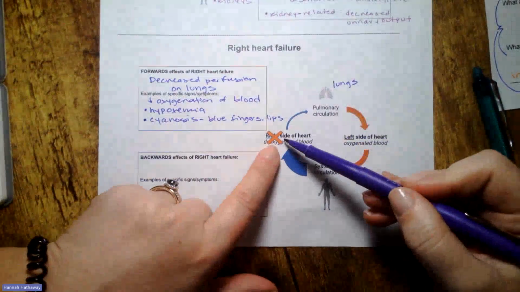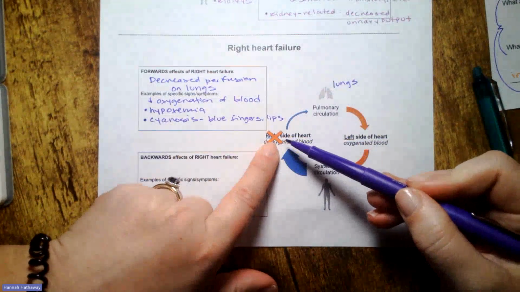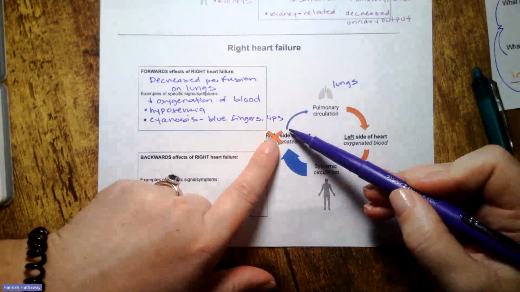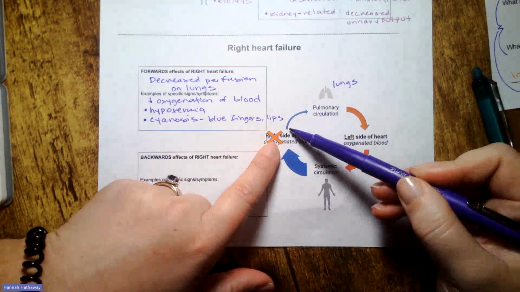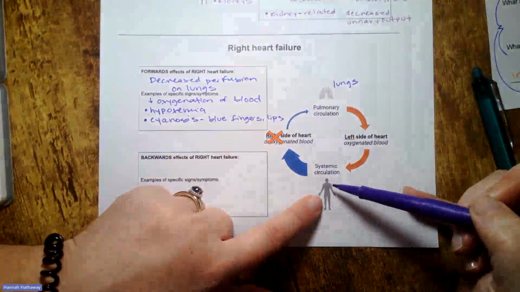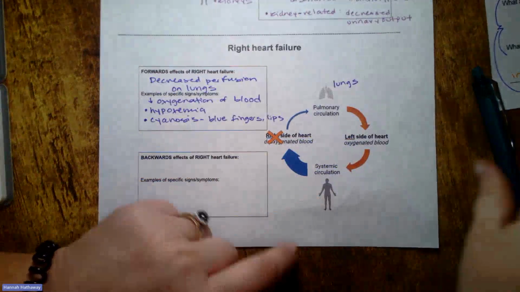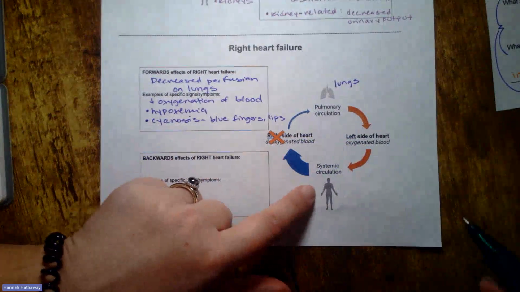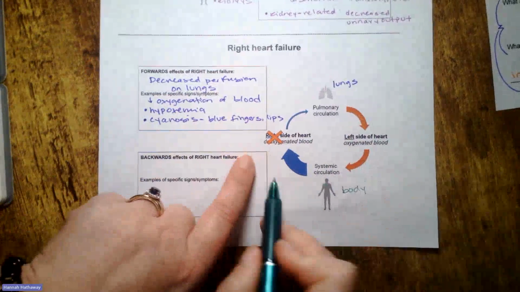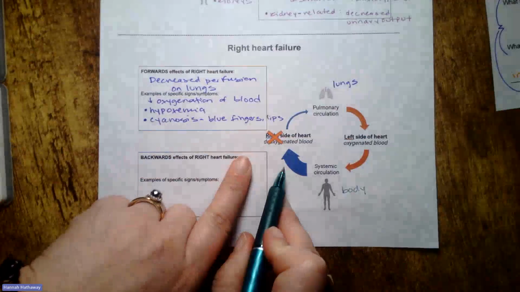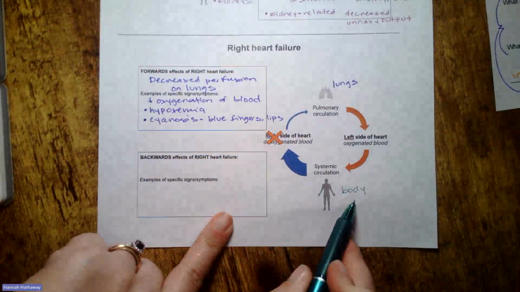Once again, the right side of the heart in this example has stopped working or is not working as well. So we're just getting this little trickle of blood going to the lungs. But all that blood has to go somewhere. And if it's not going to the lungs, it is going to essentially pile up in the previous step. So what is previous? What is backwards from the right side of the heart? That is the body. So when I say backwards, meaning the opposite direction of the circulation, backwards is the body.